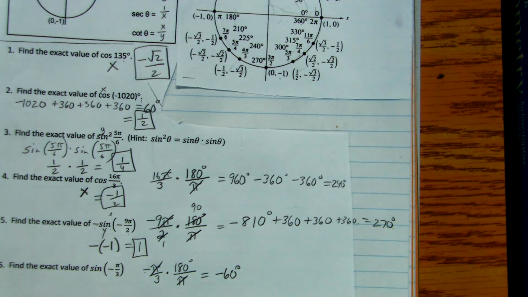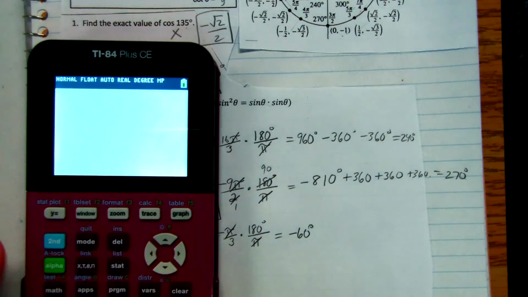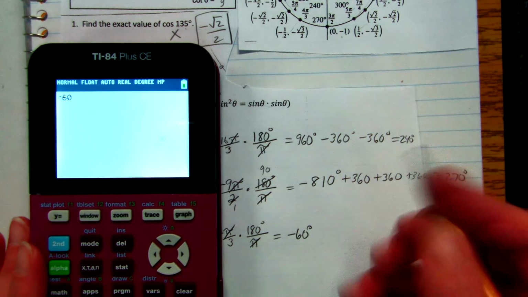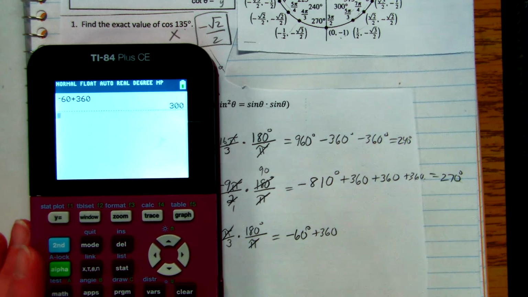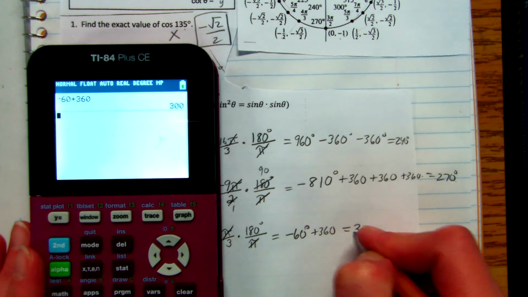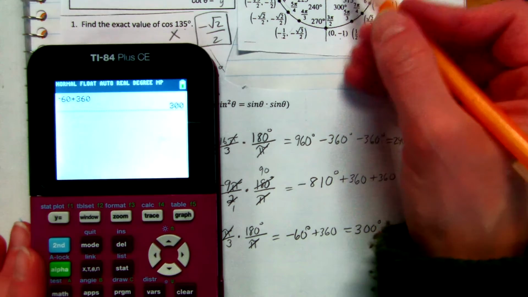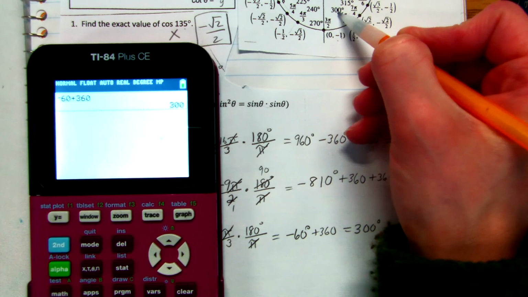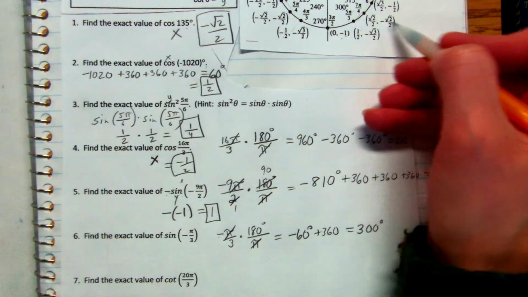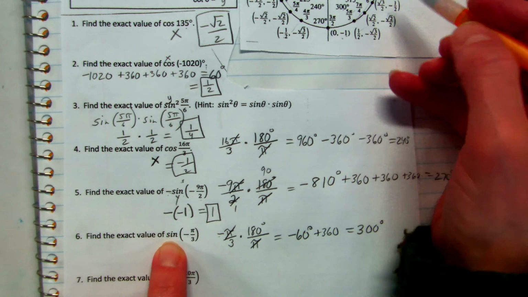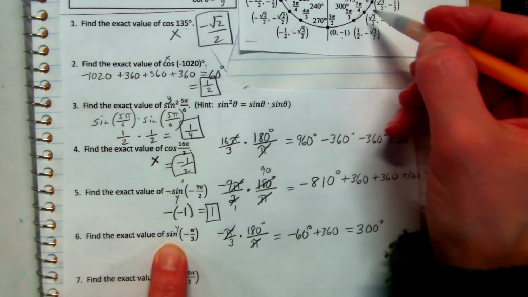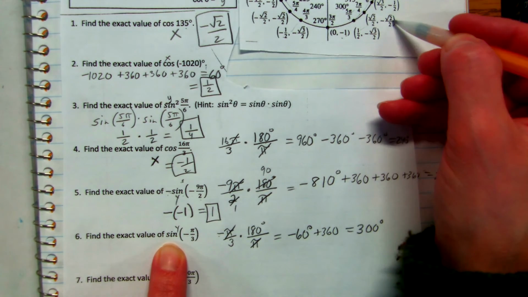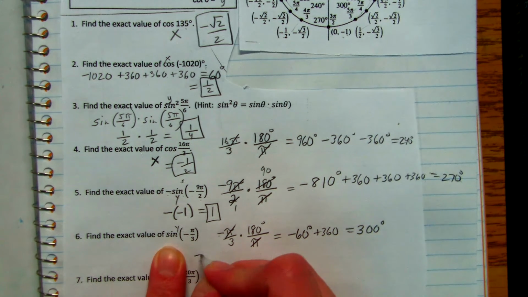Some people are still confused if it's not on there. So you could keep going and go, okay, negative 60 is not on my chart. I'm going to make it positive, so it's something on the chart. I'm going to add 360. My coterminal angle is 300. 300 you can easily find on the chart and find the points. And then it wants to know sine. So sine would be the y value. And I just go down to that, and it's negative square root of 2 over 2.